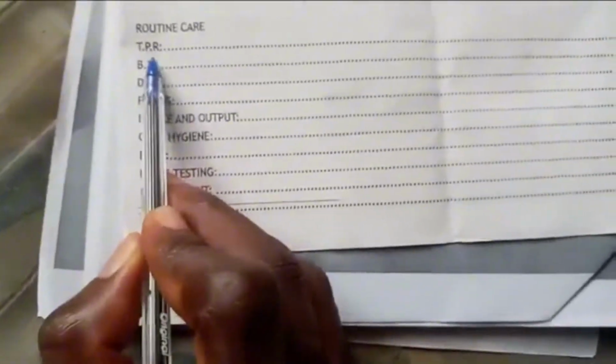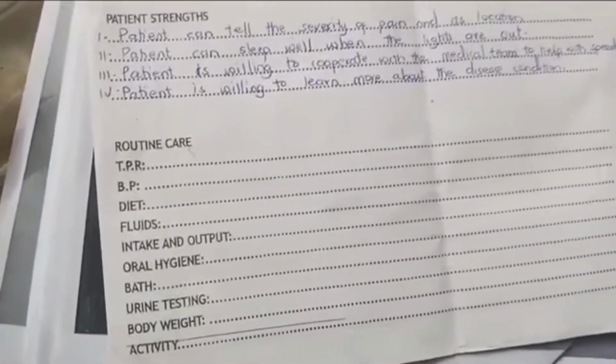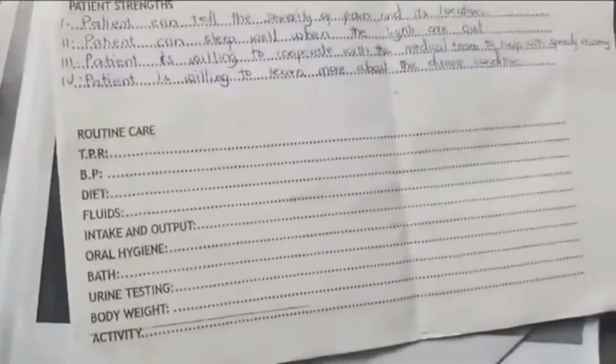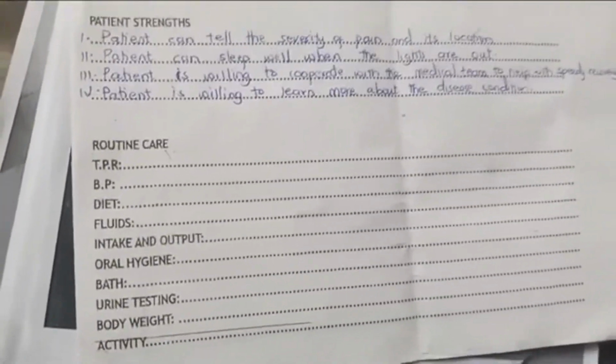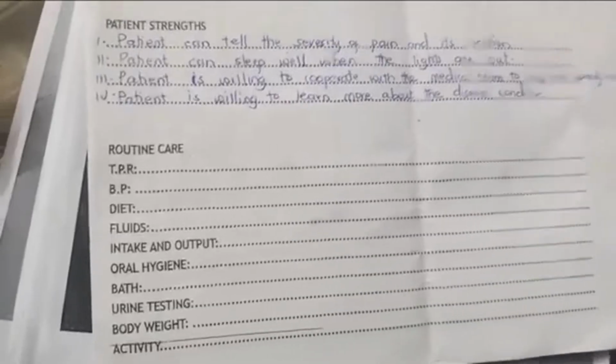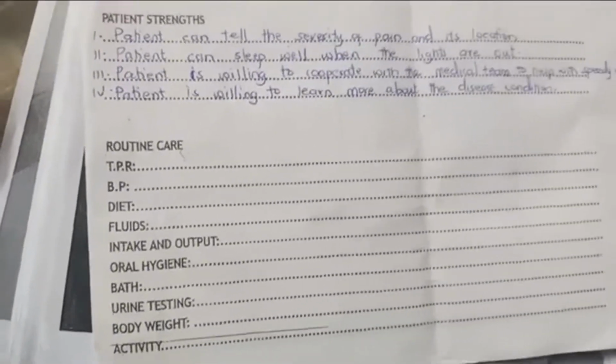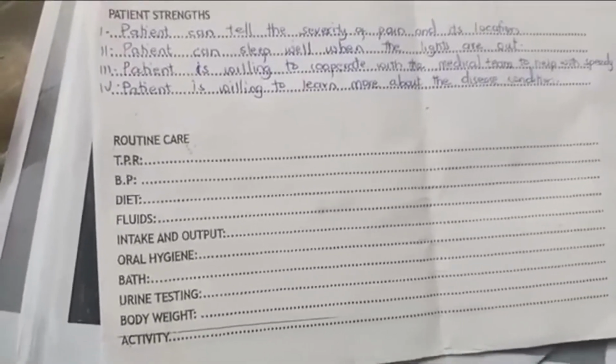Okay, now let's move here. Routine care. So here we have CPR, which is basically temperature, pulse, respiration. The normal routine checking of the temperature, pulse, respiration is 4 hourly, but it depends on the patient. Maybe some patients, theirs are monitored 1 hourly, especially those who we are doing a blood transfusion for.